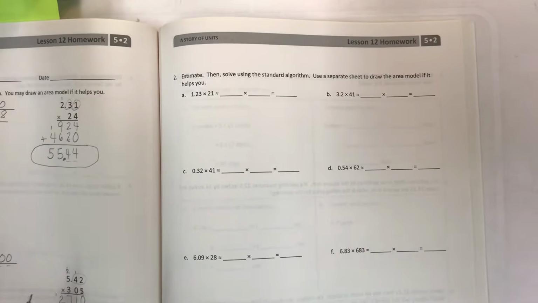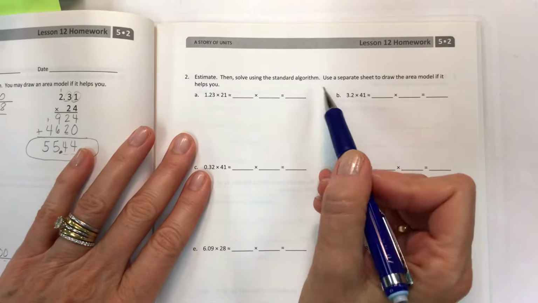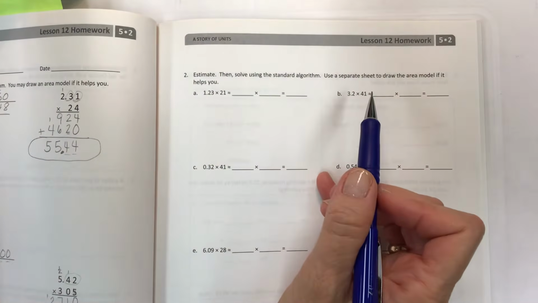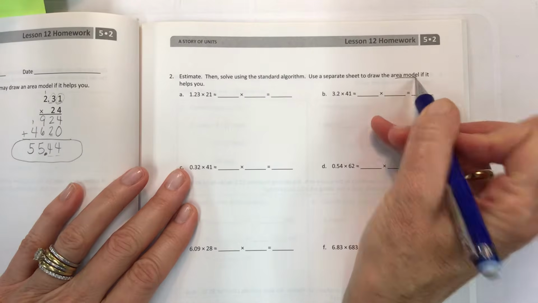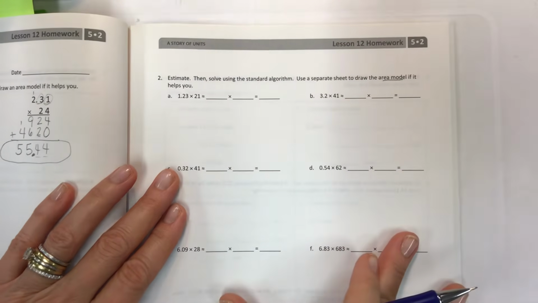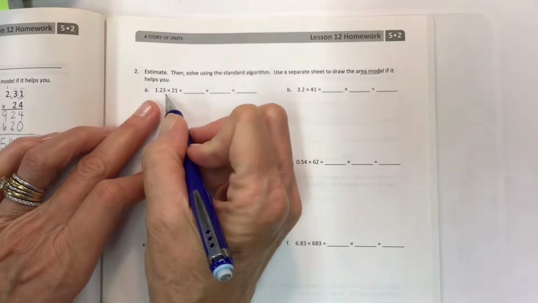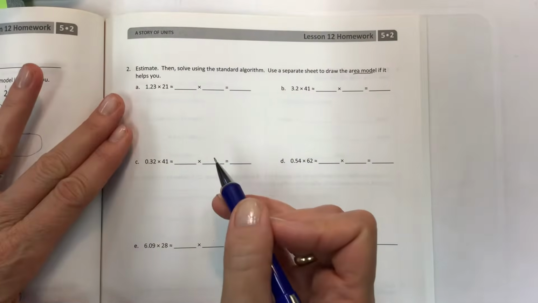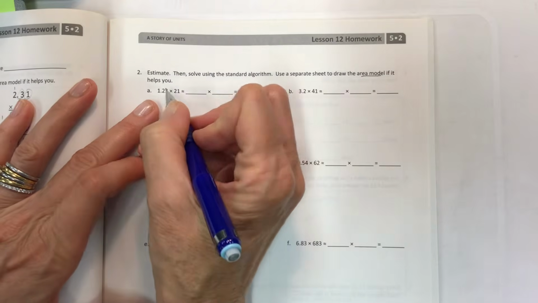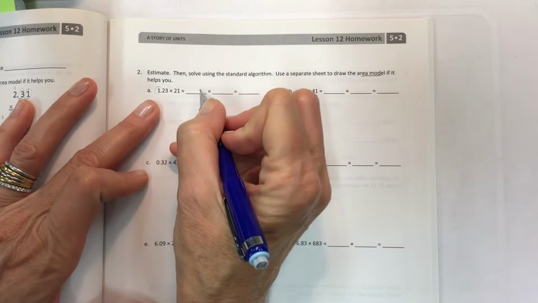Top of the next. Same directions, only this time they're taking away the space for the area model that we didn't do so that they can give you lots more practice. Hooray. So estimating, and again, estimates may vary. You have to do what's comfortable for you, but I'm going to try to make things as easy as possible.